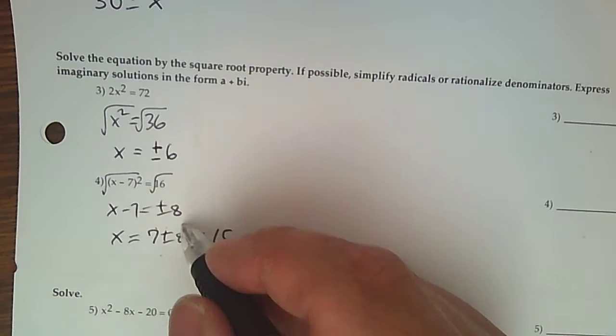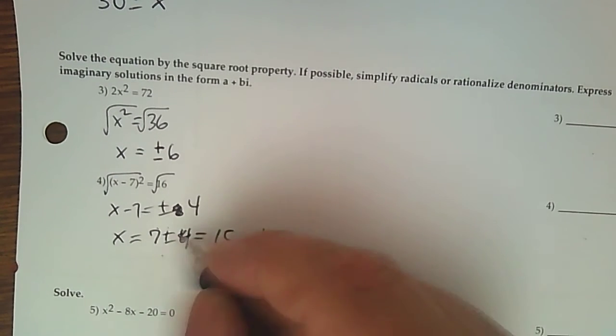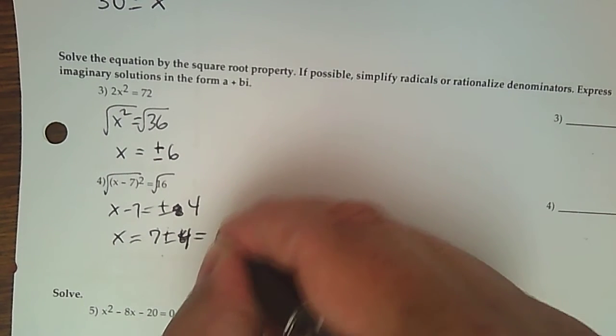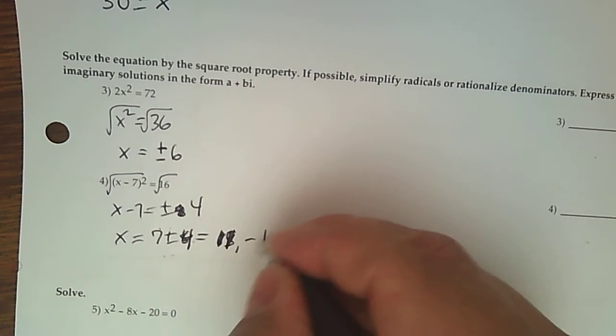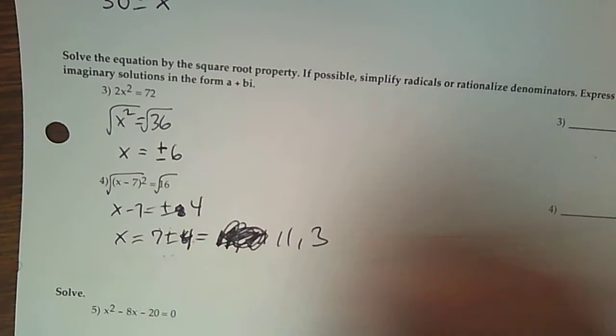Is the square root of 16 8? 4. Let's try it again. 7 plus 4 is 11, and 7 take away 4 is 3. So 11 and 3. Here it is. You probably did a better job than I did.